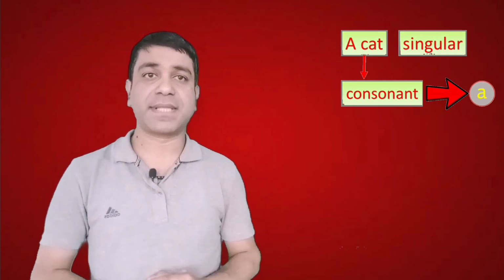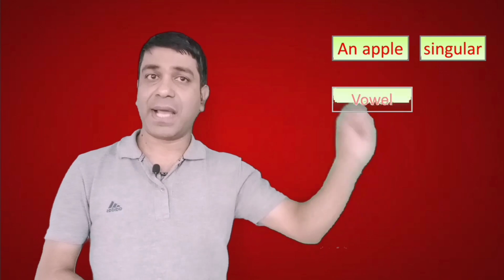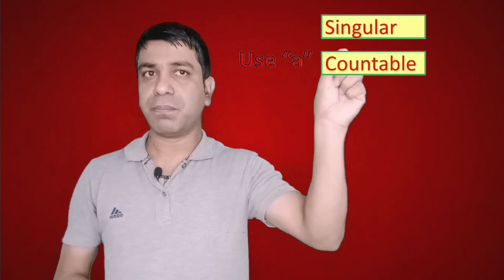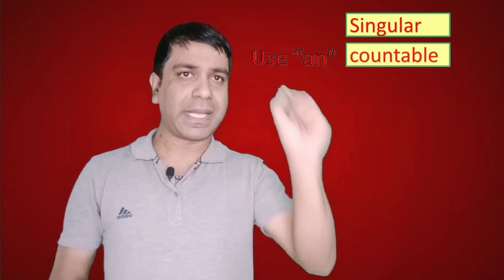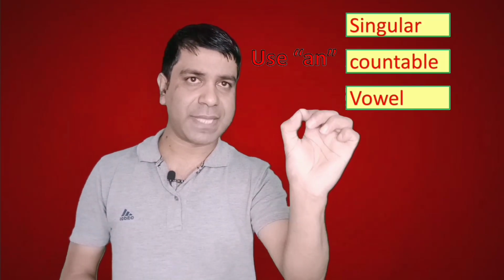Let us take another example, an apple. Apple is a singular noun and it starts with a vowel sound A. That is the reason why apple is preceded by an article an. Please keep two things in mind. Always use a with singular countable nouns when the noun begins with a consonant sound and use an with singular countable noun that begins with a vowel sound.